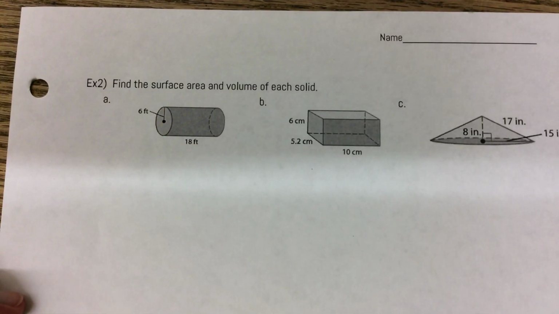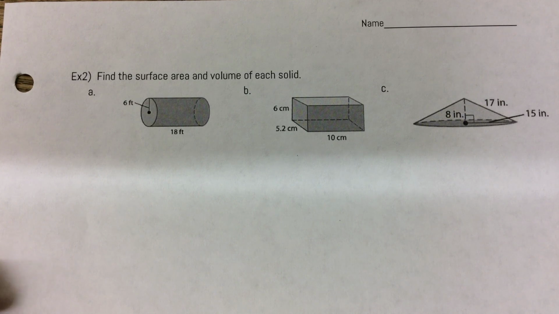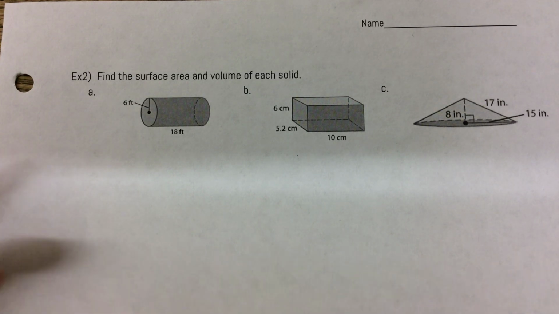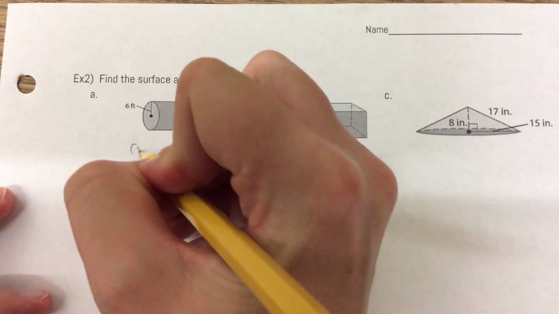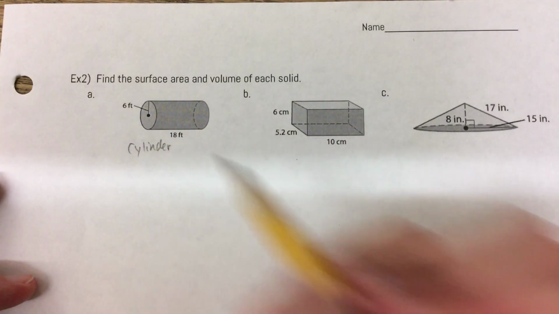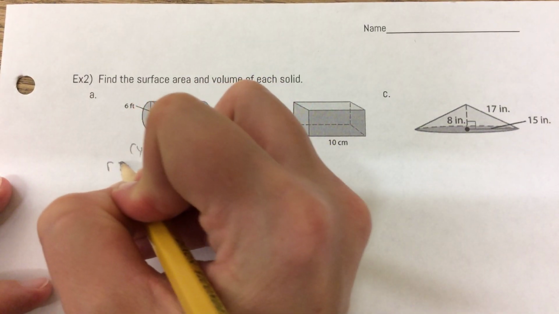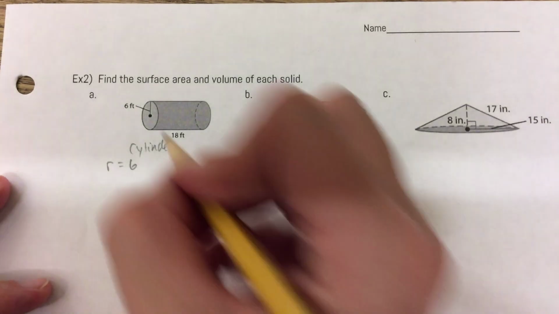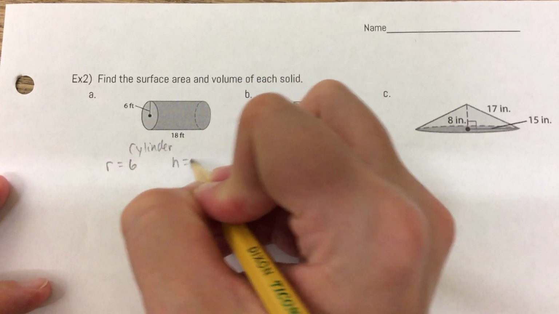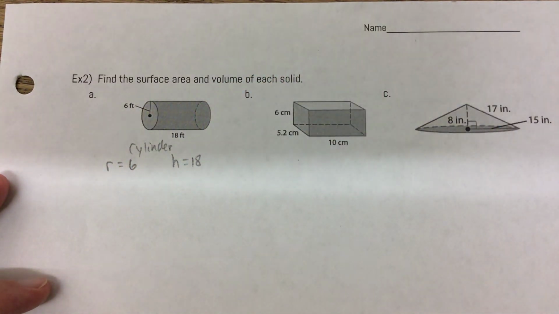Okay, so for these 3 on the back, we are going to find the surface area and the volume of each of them. So you're going to want to use your formulas for it. First we have a cylinder, and I like to identify what each of these things are first. So I have the radius is the 6, and this 18 along here would be the height. So we have R and H.